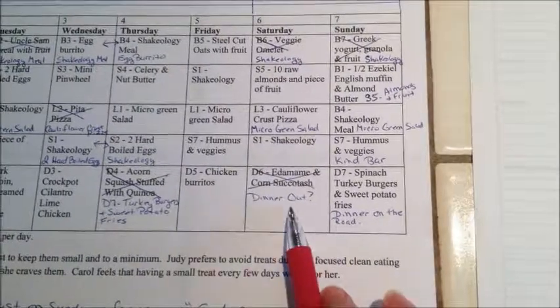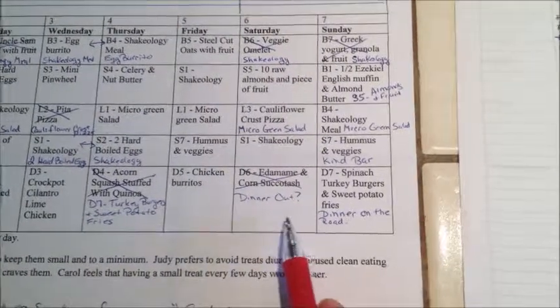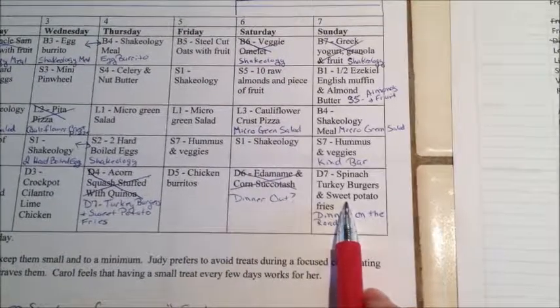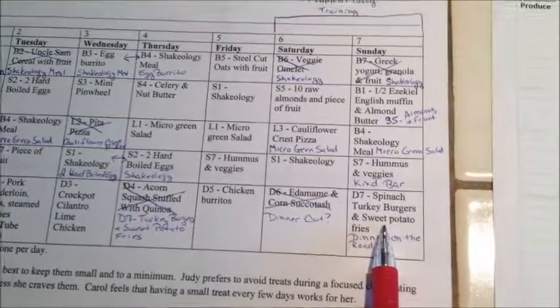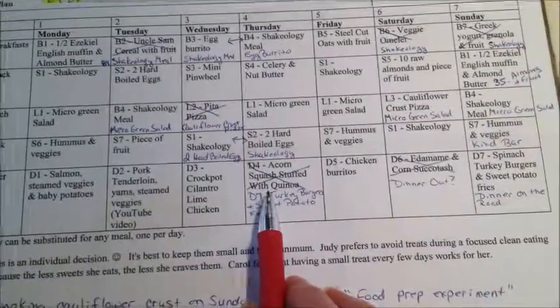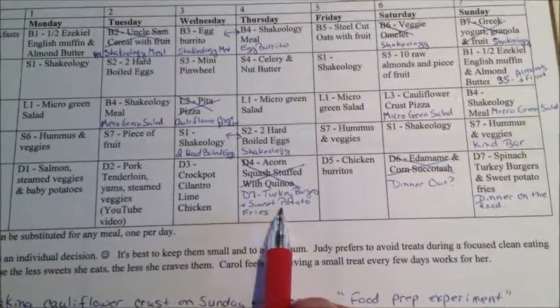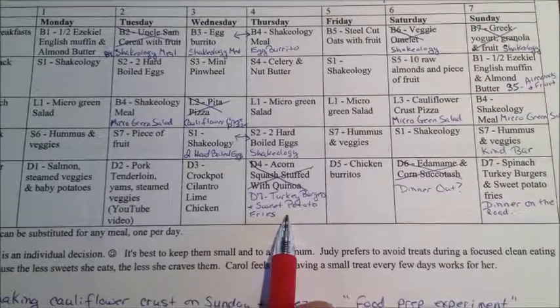And the dinner, I probably will have dinner out both days, dinner on the road this time. I didn't cross out the spinach turkey burgers because I really wanted to try them. So instead, I crossed out the acorn squash stuffed with quinoa because I didn't think my family would have that, so I moved the turkey burgers to that day.